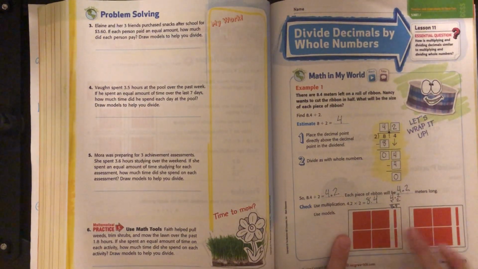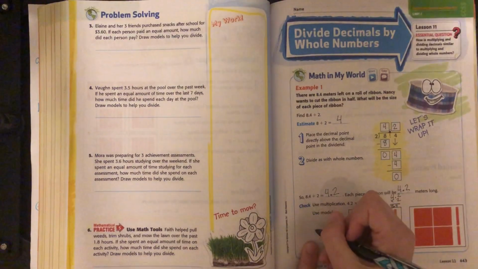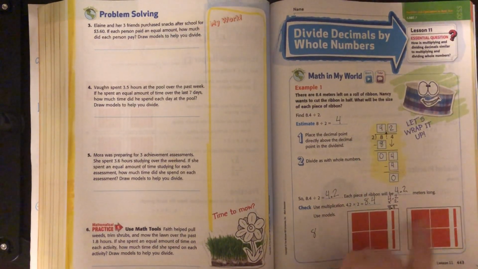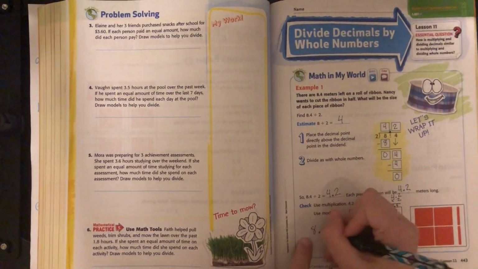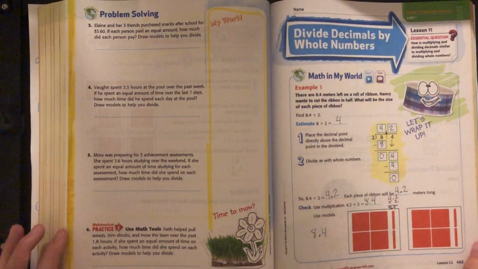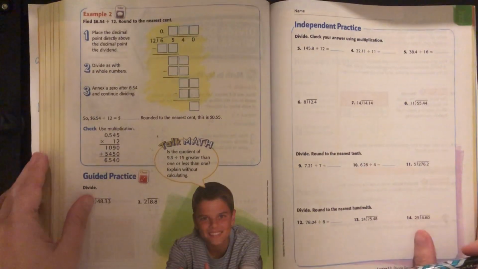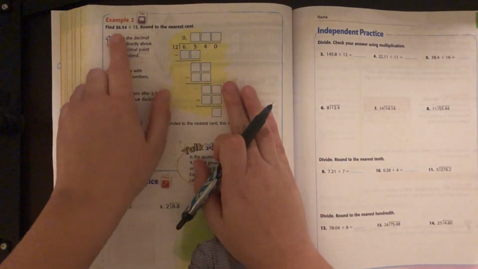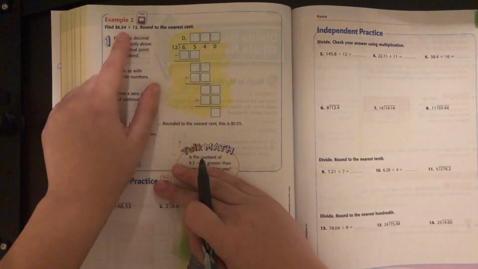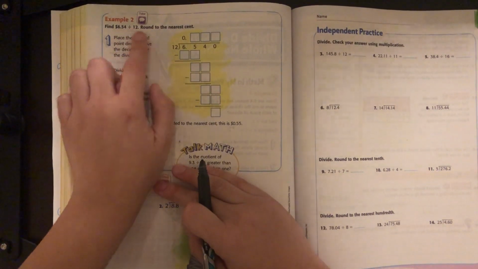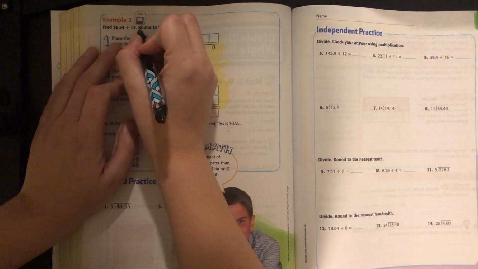We can also use models and count them. 1, 2, 3, 4, 5, 6, 7, 8. And 1, 2, 3, 4/10. Then if we go on to the next page and we look at example number 2, it says find $6.54 divided by 12. Round to the nearest cent.